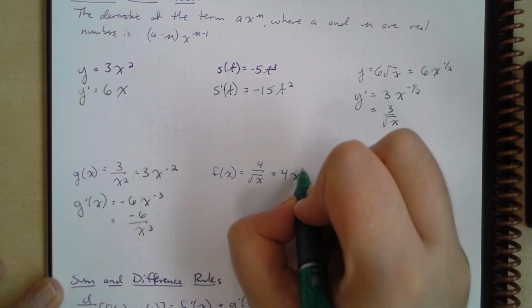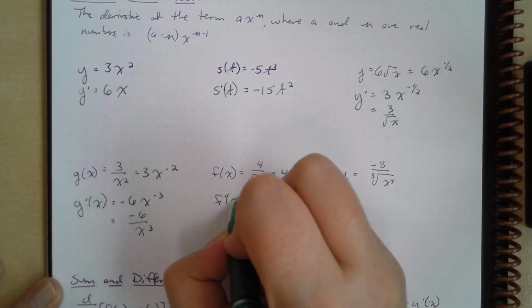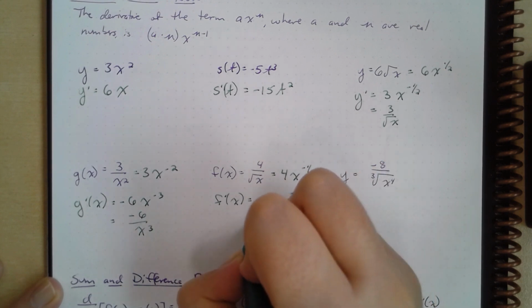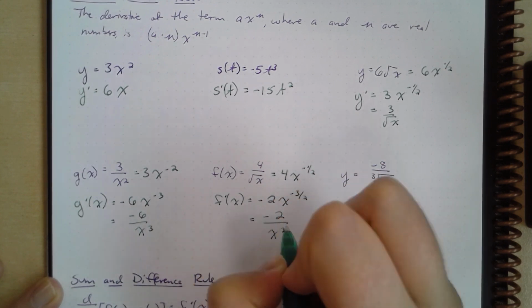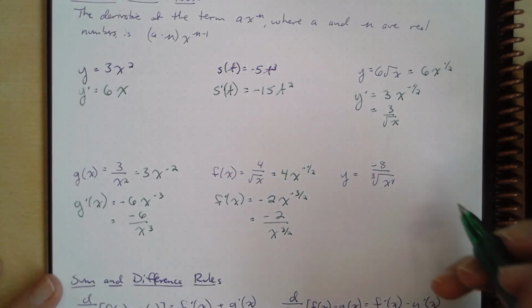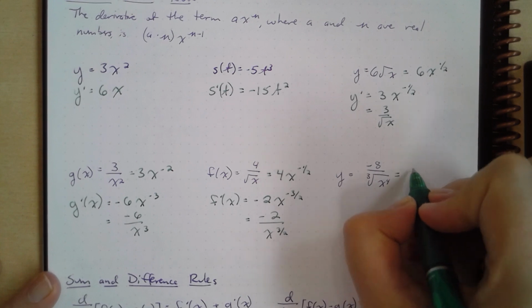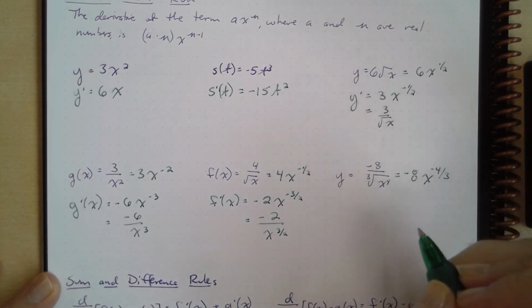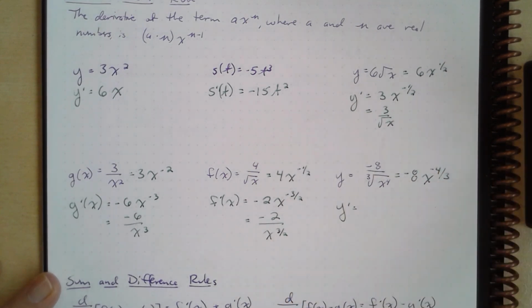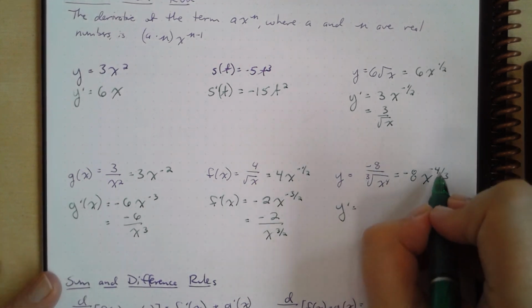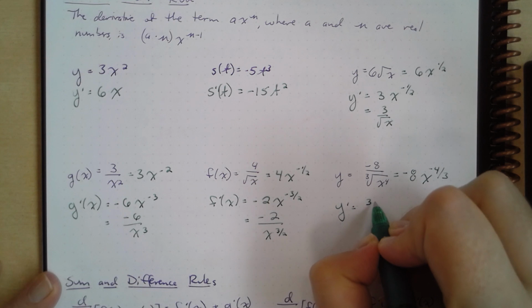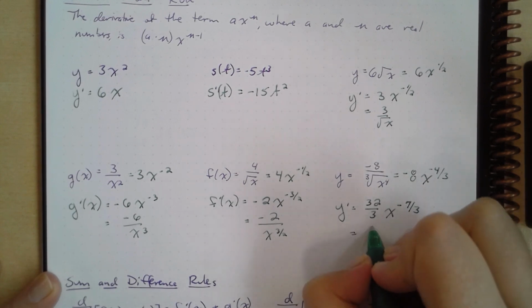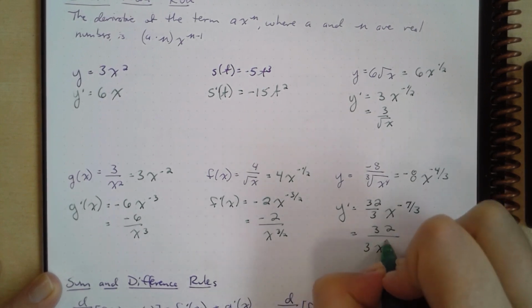Here we've got 4x to the negative 1/2. So f prime of x is going to be negative 2x to the negative 3/2, which is negative 2 over x to the 3/2. Then we've got, oh, this is beautifully messy. We've got negative 8x to the negative 4 thirds, right? So y prime is going to equal negative 8 times negative 4 is a positive 32 thirds x to the negative 7 thirds, and I can rewrite that as 32 over 3x to the 7 thirds.